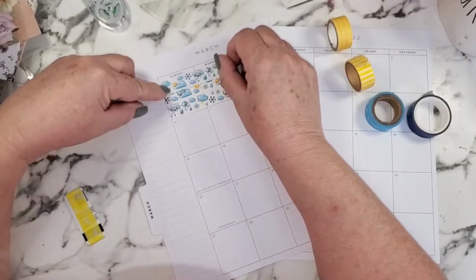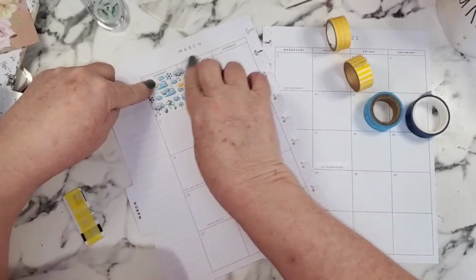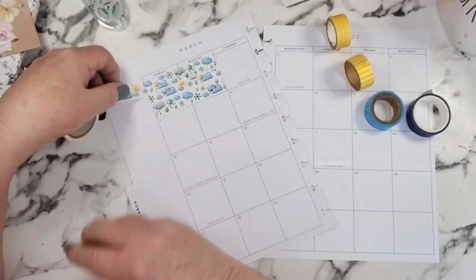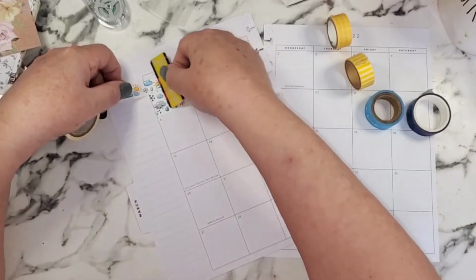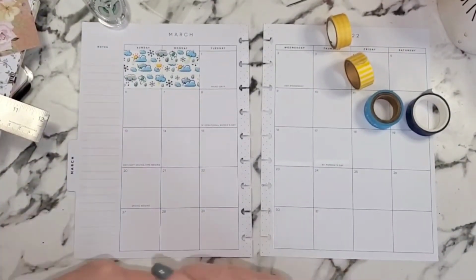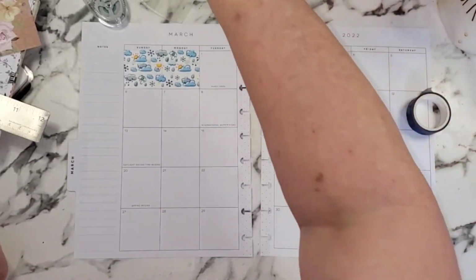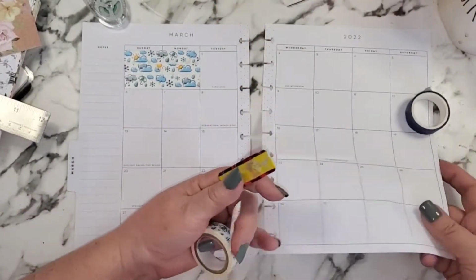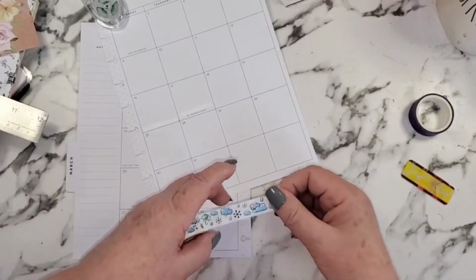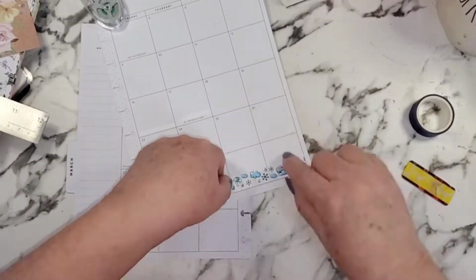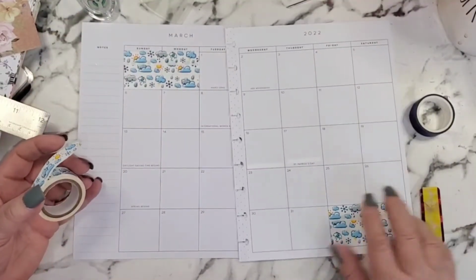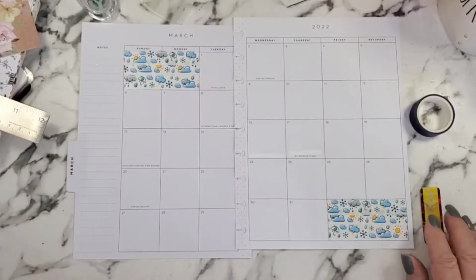Be careful not to cover your header up. There, so I have a double box there, and I think I'm going to do the same thing down here because these last 2 days I'm not going to use. Is perfect. Okay, so I have some of that on there.